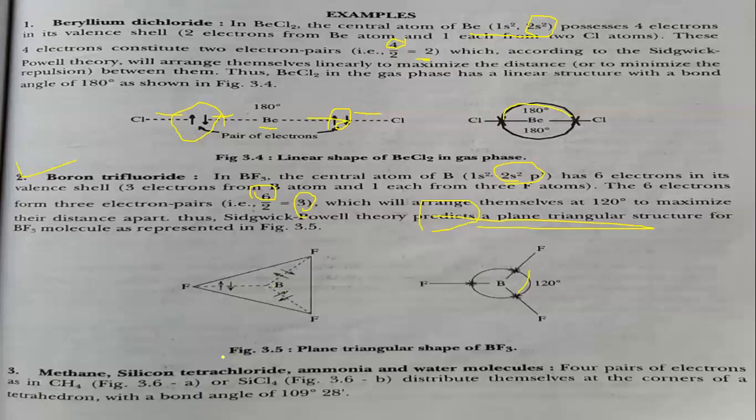One more thing is there. See, now the methane molecule is there. Then silicon tetrachloride is there. Ammonia is there. Water molecule is there. For these they consider the same thing, and they found that these molecules have a tetrahedral structure, where the bond angle is 109 degrees and 28 minutes.